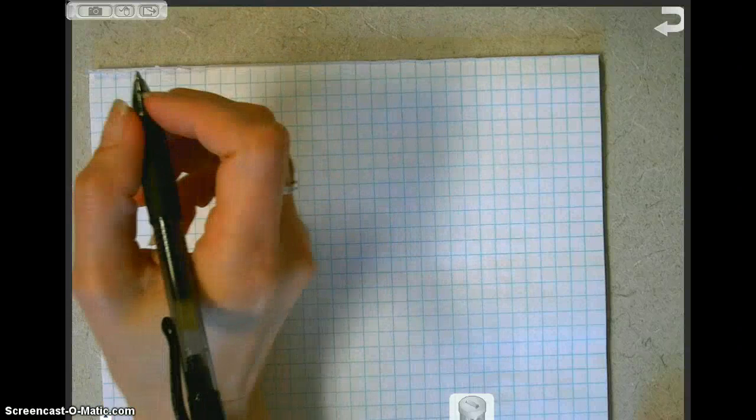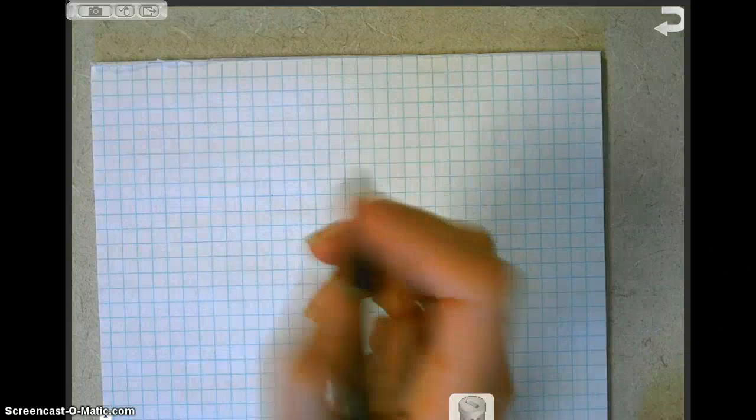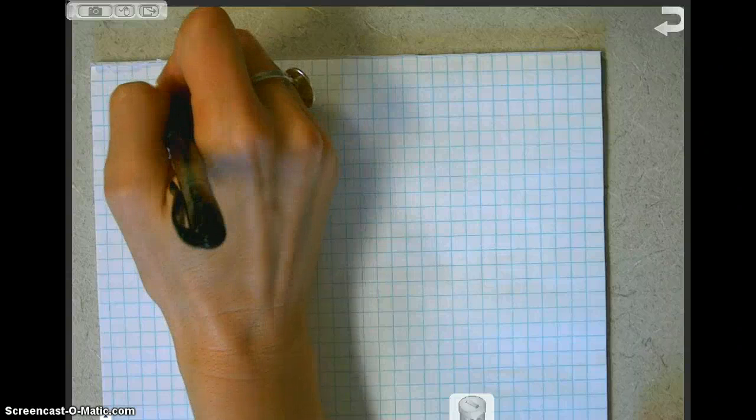Hi there, guys. I'm going to talk about simplifying radicals part 3. In this part, we're going to talk about how to simplify or rationalize denominators. The first thing you need to talk about would be how to reduce these.